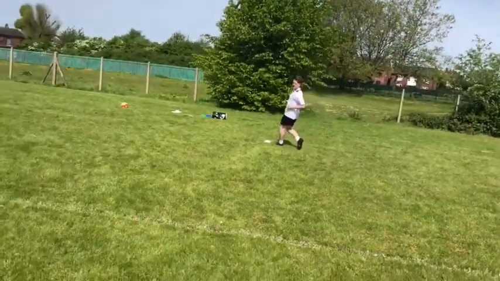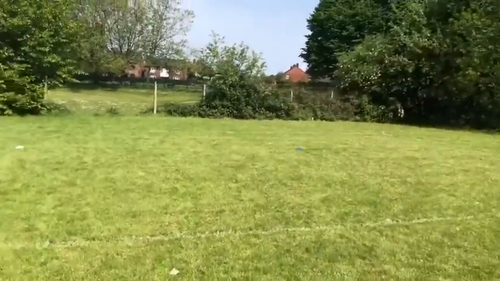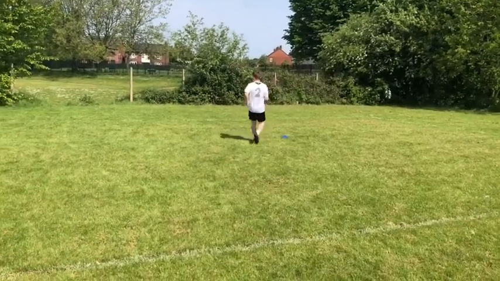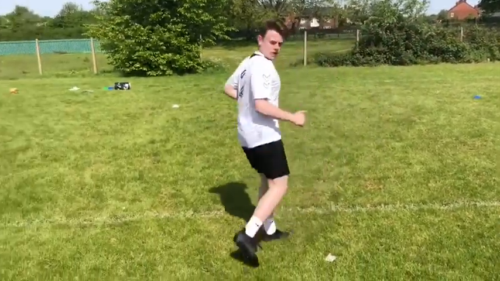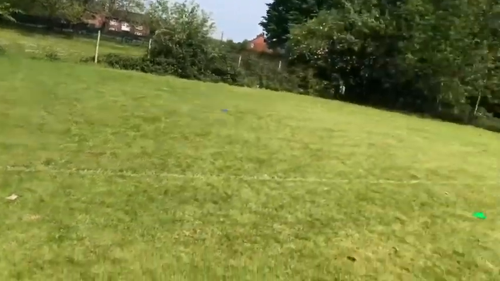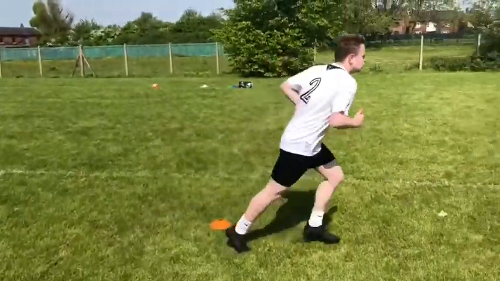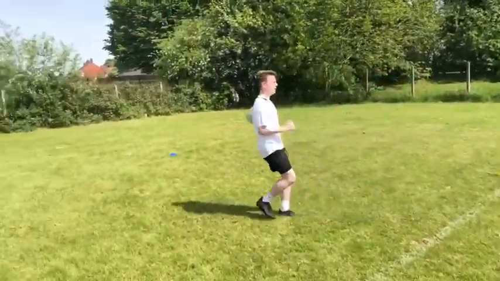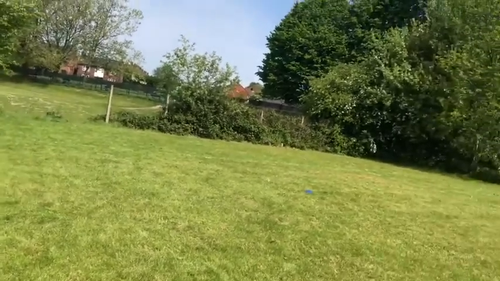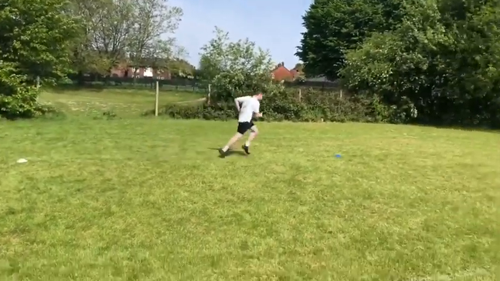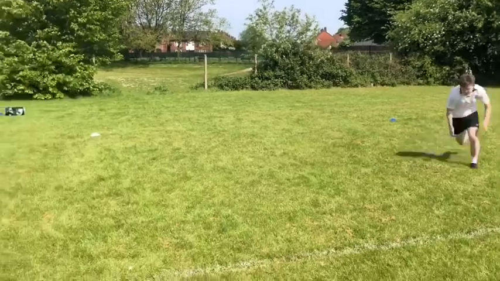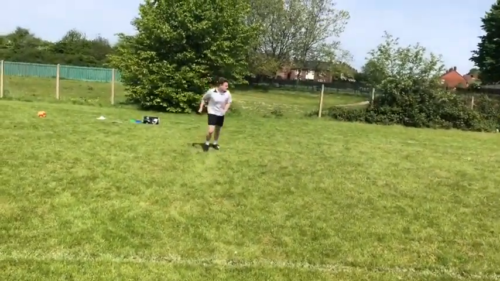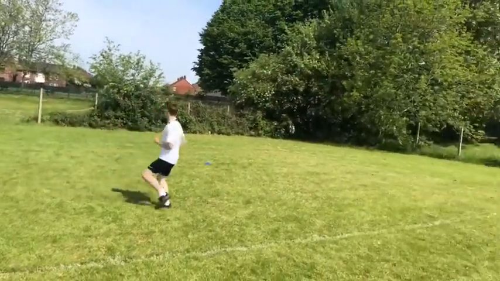Okay, now sprint to the orange, James. Well done, sprint to the blue. Backwards to the orange. Well done. Let's go a little bit faster, James. Well done. You're keeping your eyes on the side. Let's go a little jog to the green. Backwards to the white. Well done, James. Let's have a little sprint to the blue. Sprint to the orange. Backwards to the white. Backwards to green as well. Well done. Excellent, James. Brilliant.